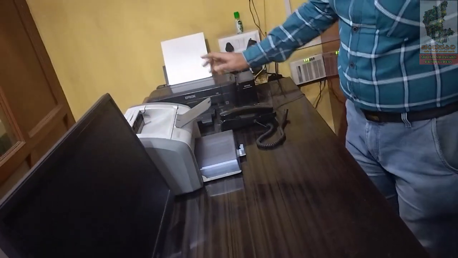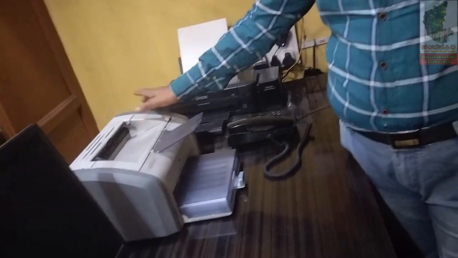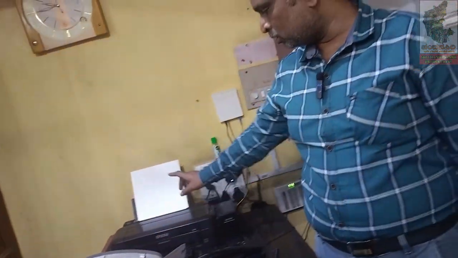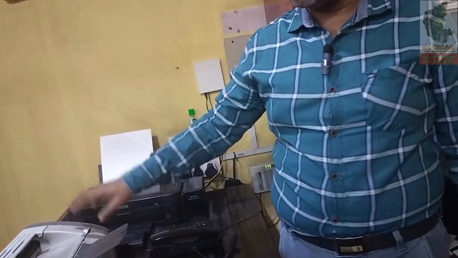Now you may require a laser printer. This is a black and white single function laser printer, and this one is a color inkjet printer.